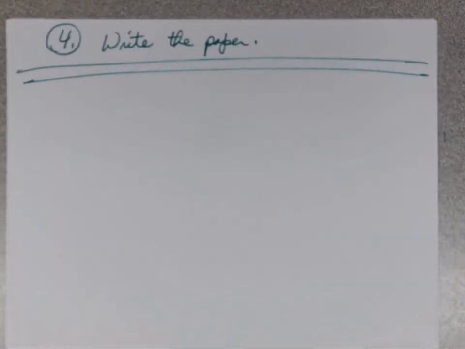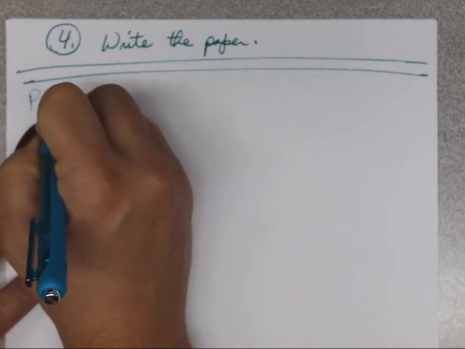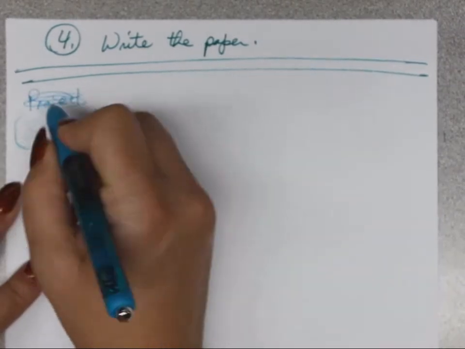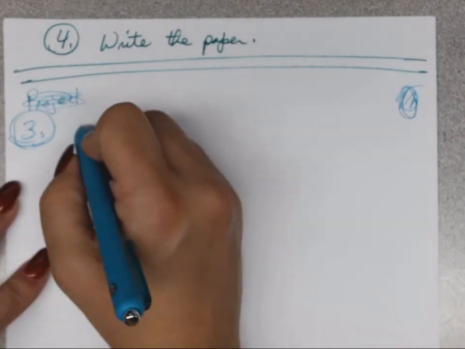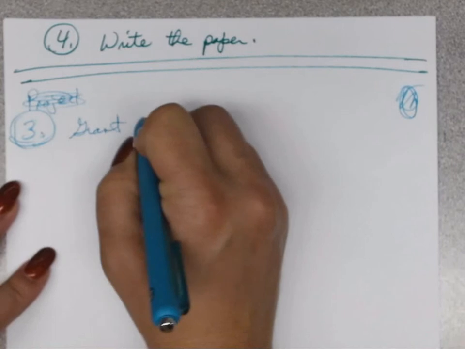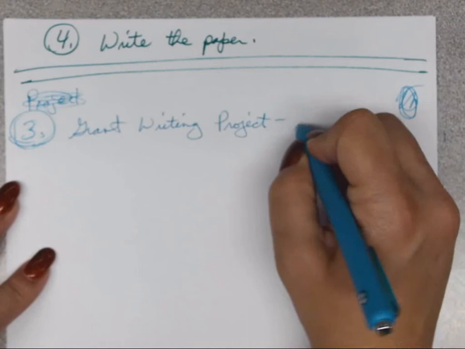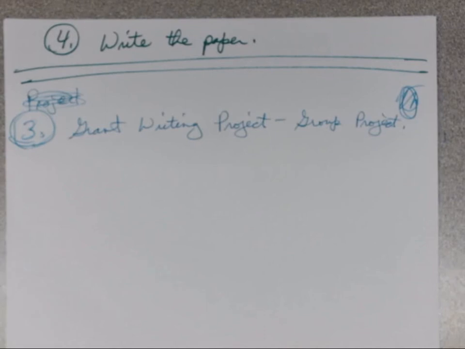And last but not least, the big one, yay, project. Let me do this. Number 3. Why is this pen not writing? Goodness. Number 3, big one, grant writing project. There we go. Grant writing project, and this is a group project. The class doesn't have very many students in it, so I think that we can probably write a large grant and then split up the pieces amongst ourselves and have a few little small deadlines in there.